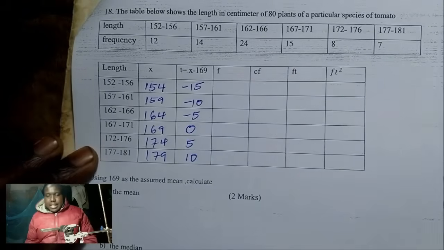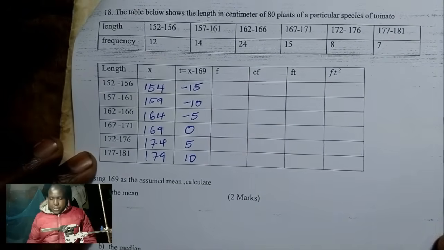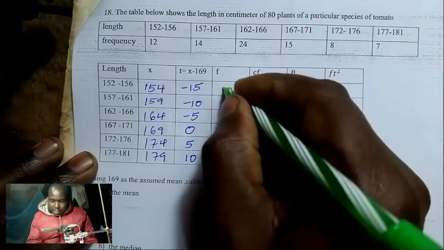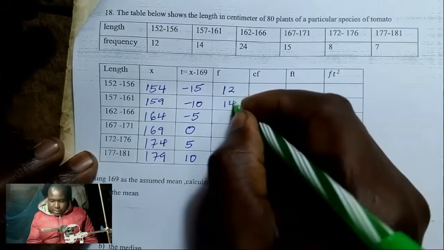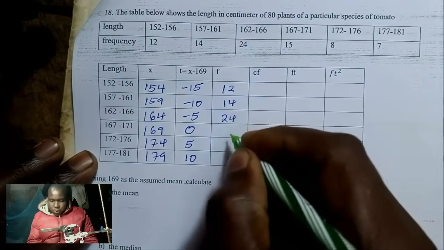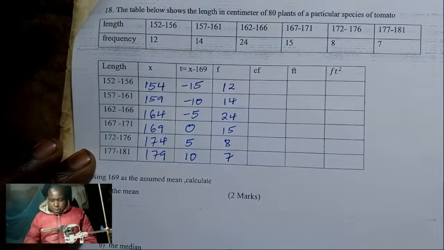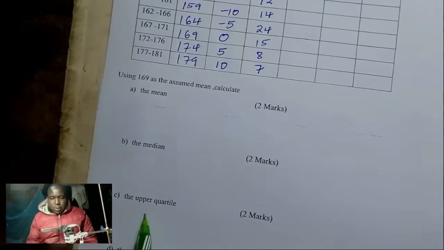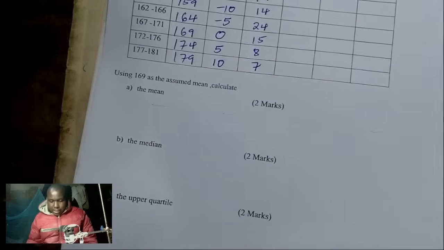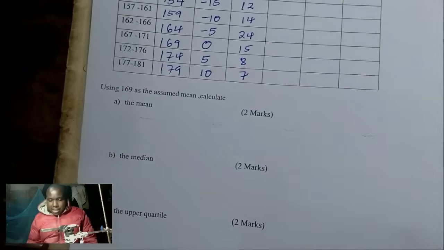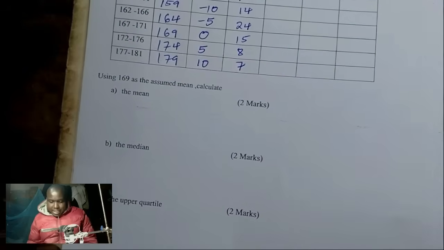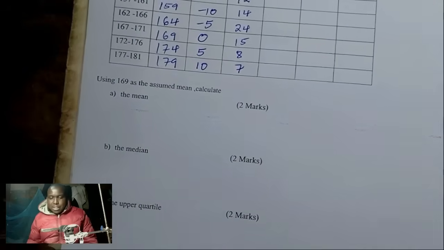Right? The next one is the frequency. The frequency you copy here. This is 12, 14, 24, 15, 8, and 7. Because we are required to find the upper quantile, the lower quantile, the median, then you must have the cumulative frequency.